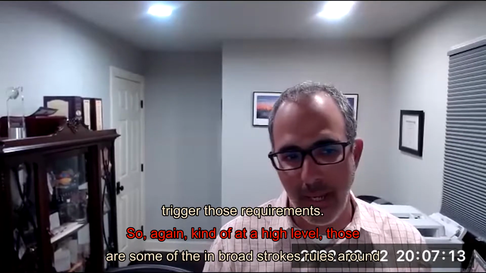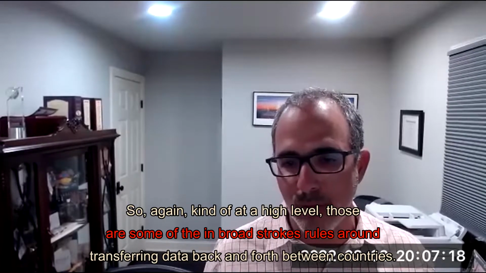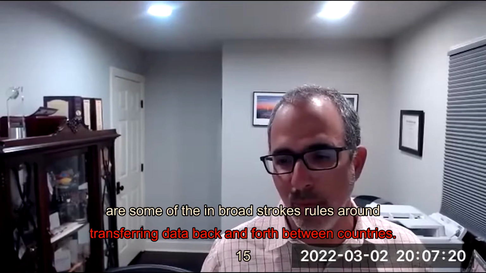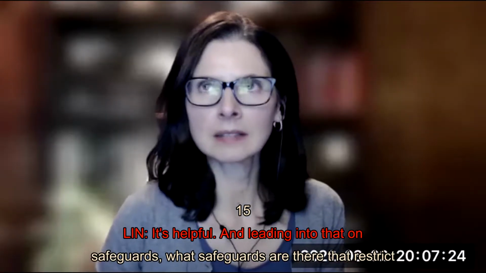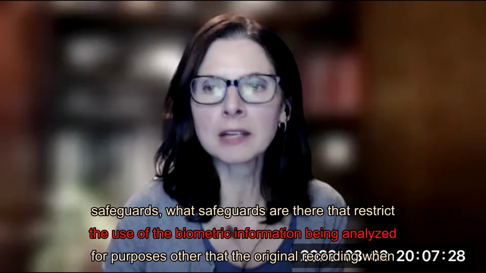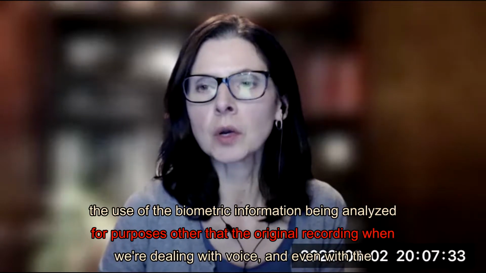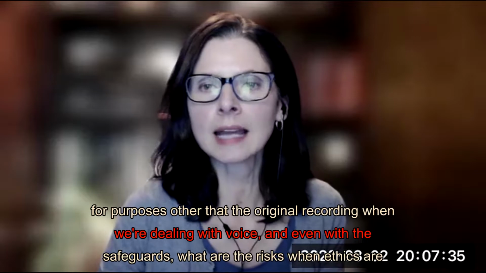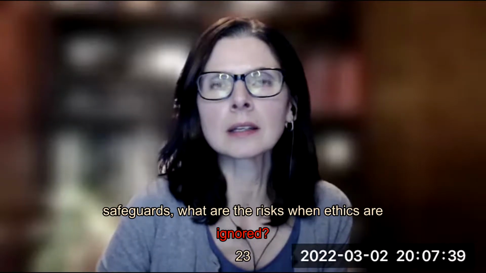So again, at a high level, those are some of the, in broad strokes, rules around transferring data back and forth between countries. That's helpful. And then leading into that on safeguards, what safeguards are there that restrict the use of the biometric information being analyzed for purposes other than the original recording when we're dealing with voice? And even with the safeguards, what are the risks when ethics are ignored?